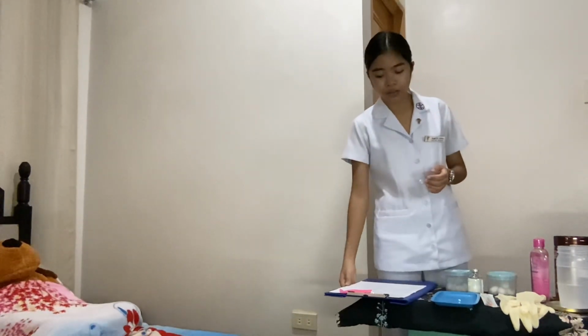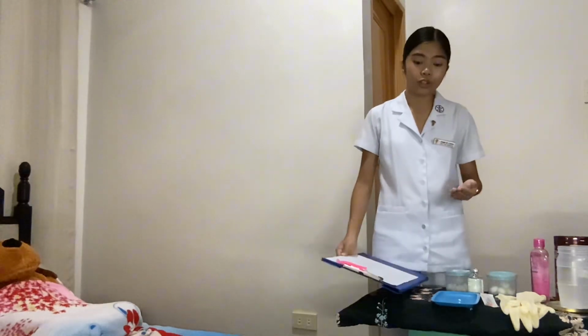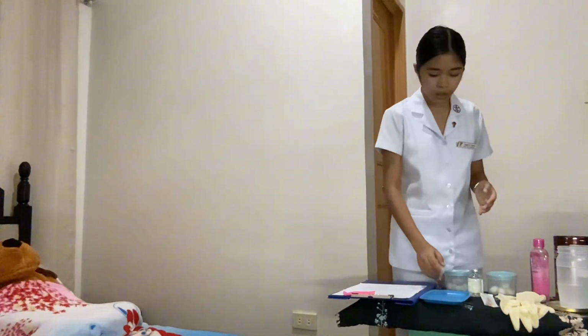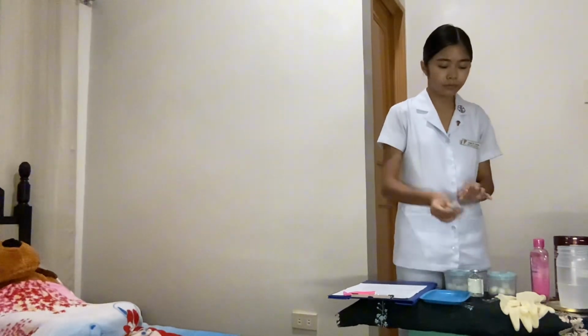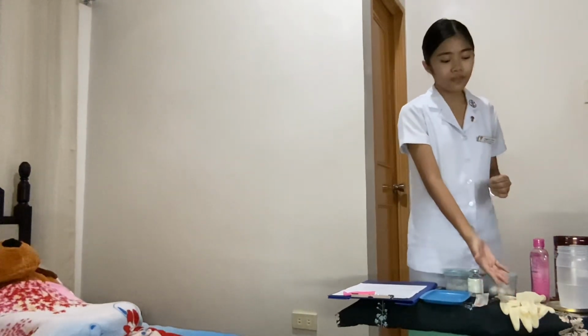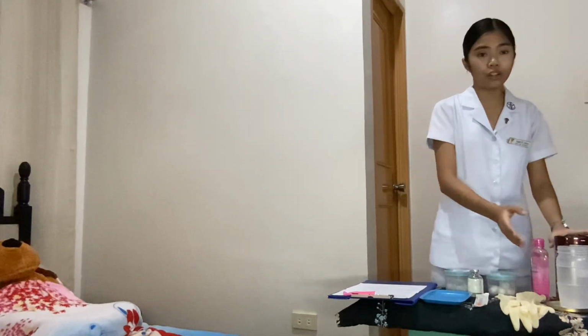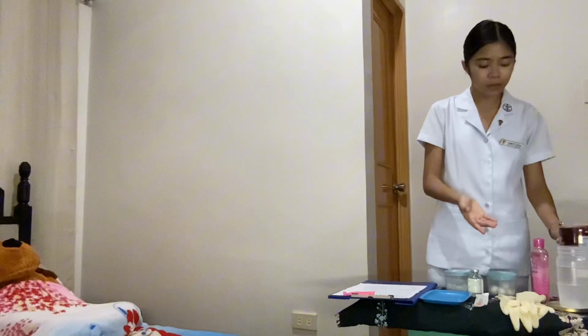Then the next thing you're going to do is to organize the equipment that we will be needing as we go on to the whole procedure. First, we already have the doctor's order and the MAR here. We also have the medication ticket. We also have the medicine tray here. We have our insulin syringe, our clean gloves. We also have our trash receptacle here, including the sharps receptacle.